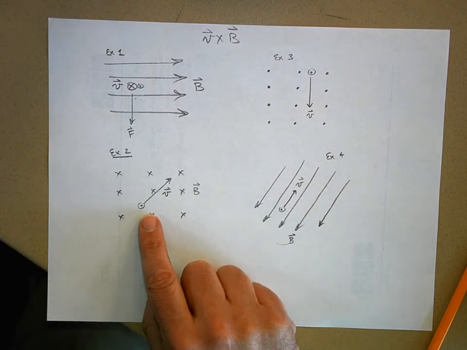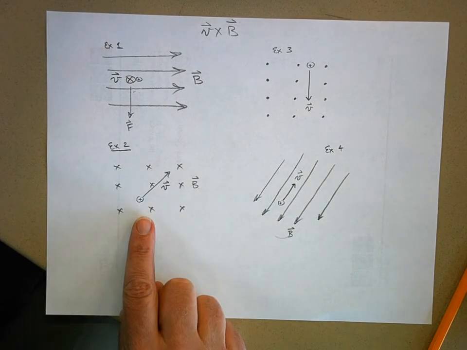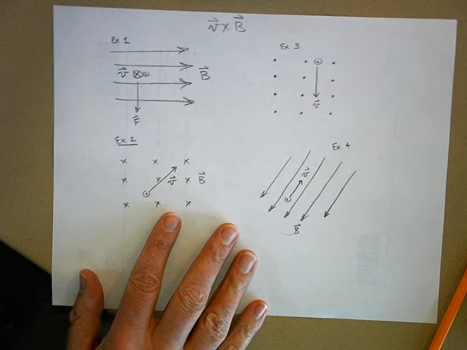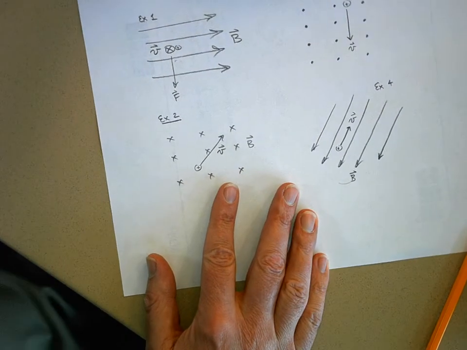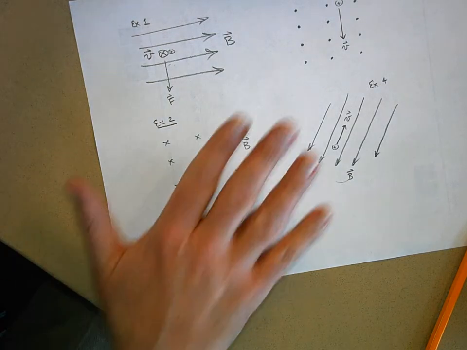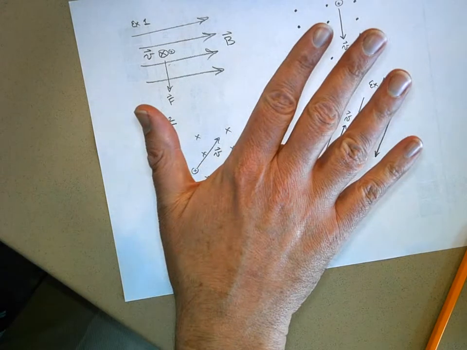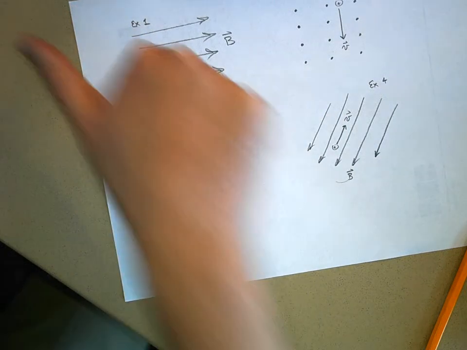This is a little bit easier to do. I don't have to be quite so acrobatic about it. The velocity is, I'll cheat a little bit, I can move my paper. All right. The velocity is this way, so I take my right hand, put it in the direction of the velocity, and then fold my fingers down, and so it's going to be off like this.